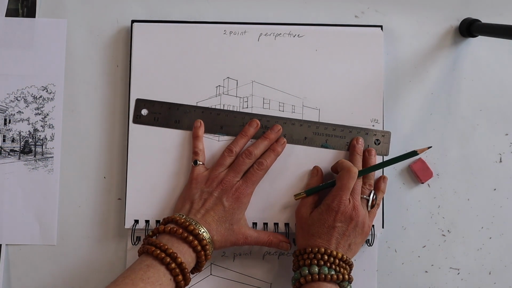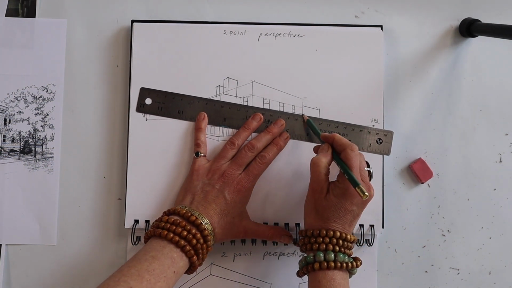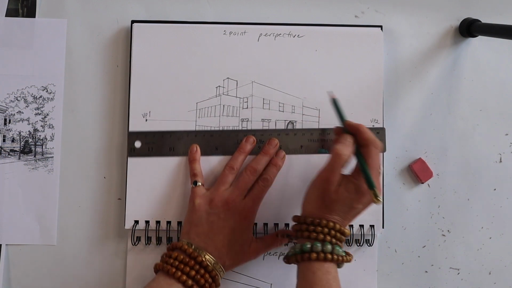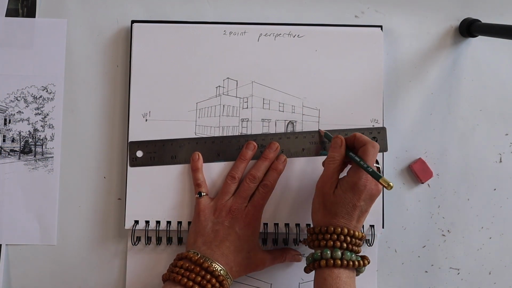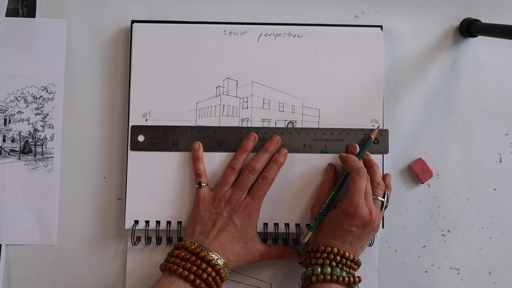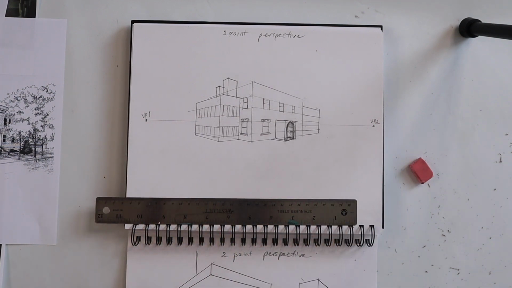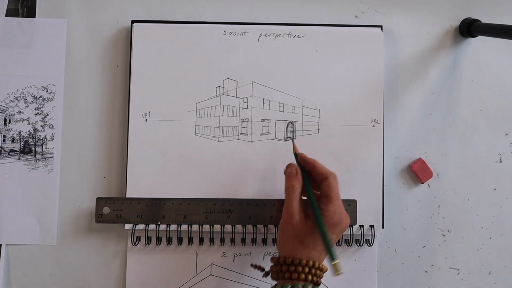Right here, if there's any windows there, they would also go to vanishing point number 2. They would be smaller than the windows in front of it, right? Because they're further away. So everything that is moving further away from us is going to become smaller. So that's kind of how you would lay out.